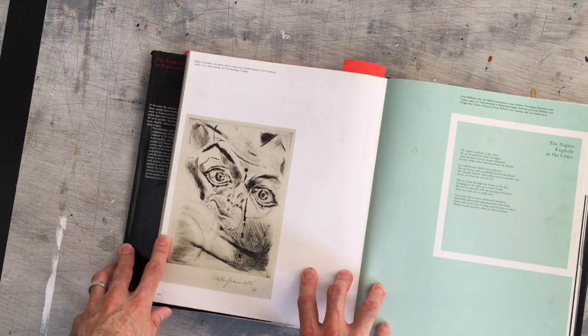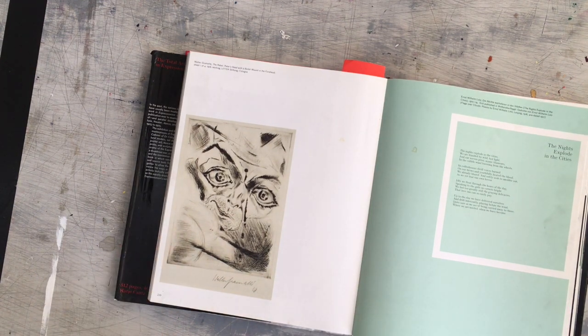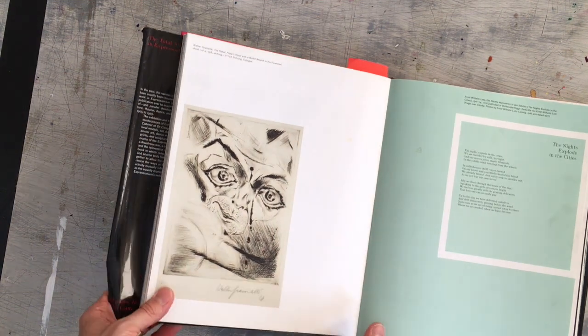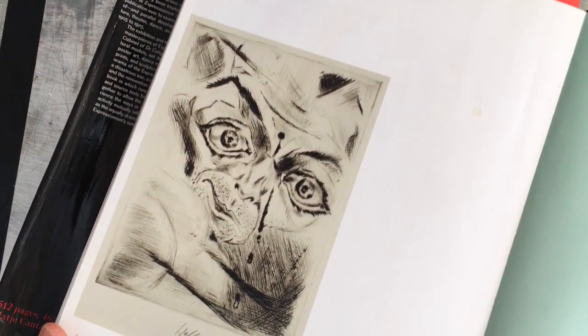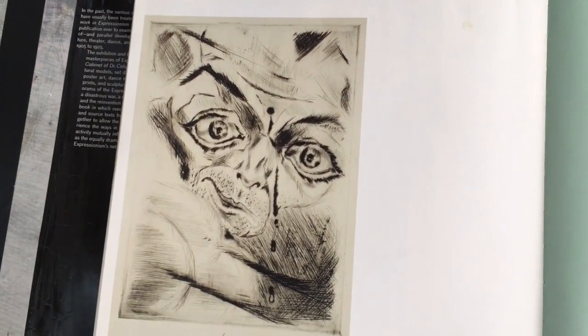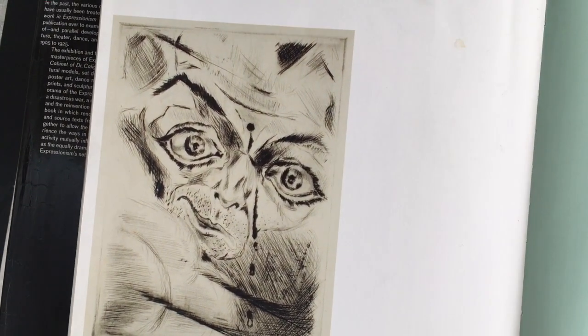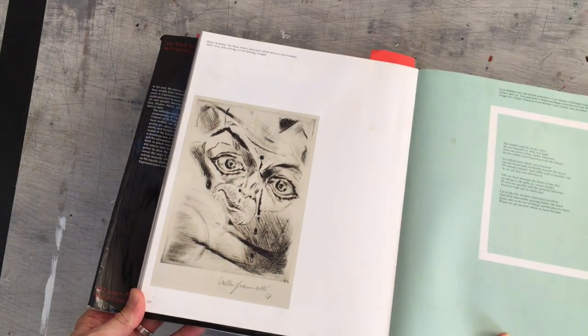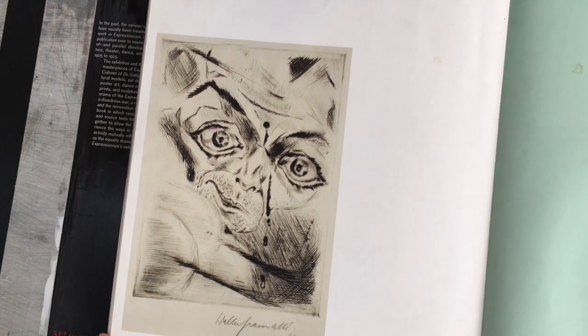Okay, hello everybody. What I'm going to do today is demonstrate to you a little follow-on from what, for most of you, if not all of you, was last week's lesson where you did some drawing work based upon this image here. So just hold that up a bit. Okay, so this is The Rebel by Walter Gramatté, and this is an example of German Expressionist portraiture.